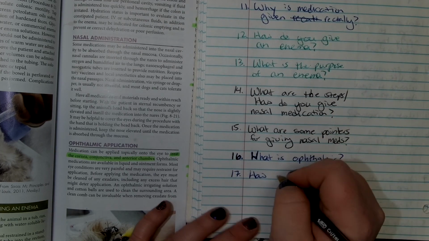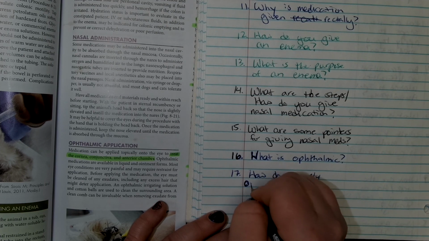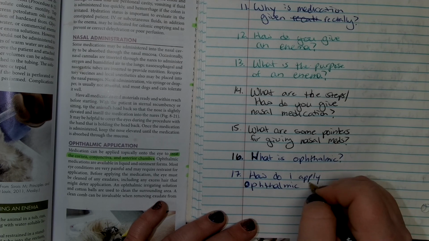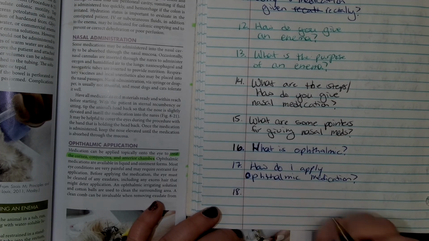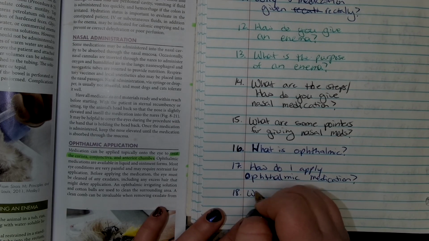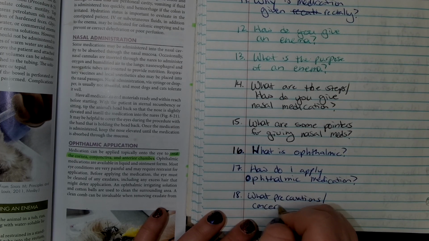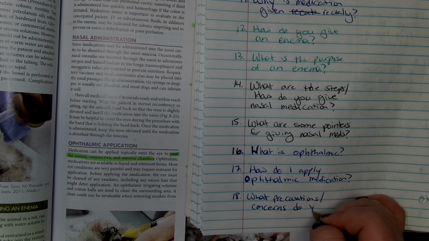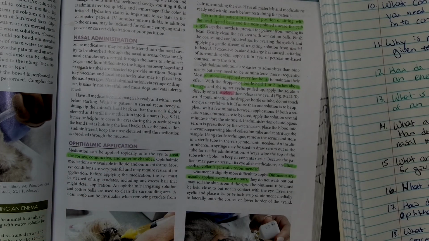And then how do I give medications? Okay, so how do I apply ophthalmic medication? And then what precautions or concerns might I have? Okay, so that is my ophthalmic meds. All right, so boom, boom, we're all good there.